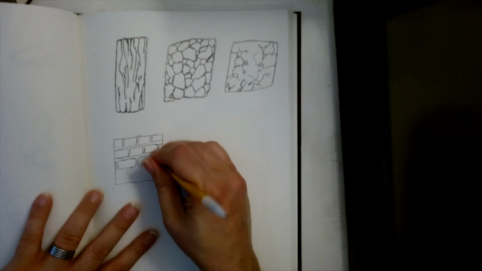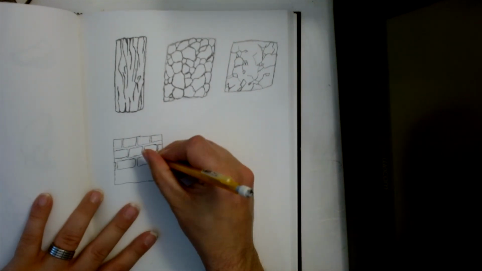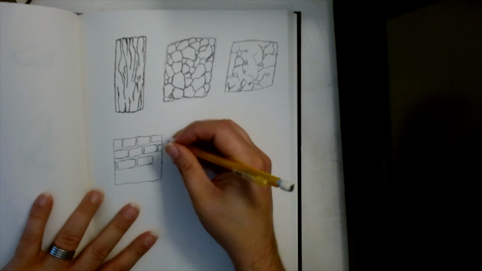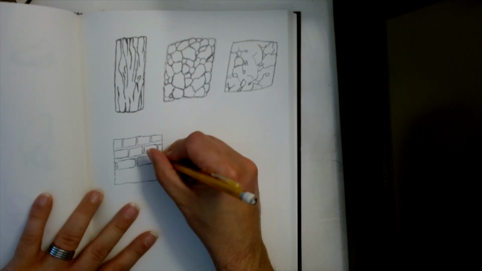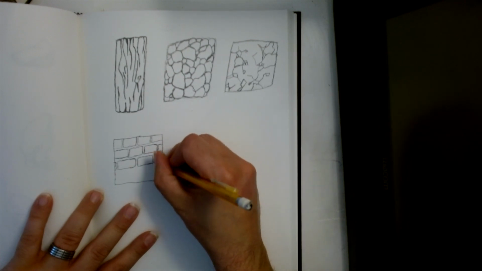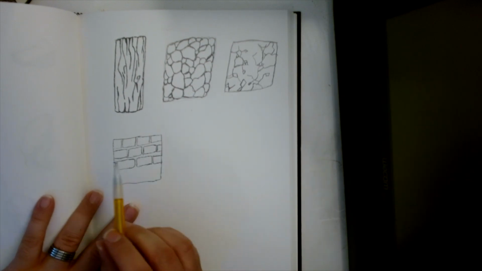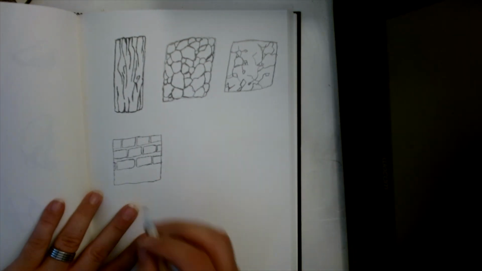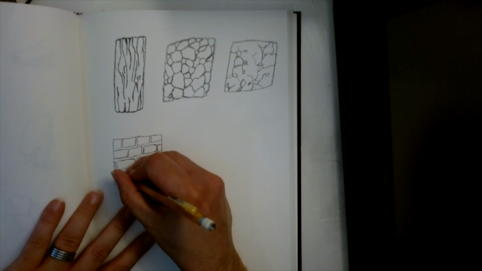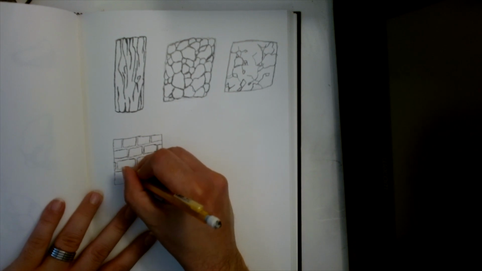So if I'm starting to get too close to that, then I'm stretching it out too far, so we'll just cut that off right here. And we're going to take that across and go down. So you can see how it's starting to look like brick, right? Same thing here. I would have the next piece come out about halfway through the brick.